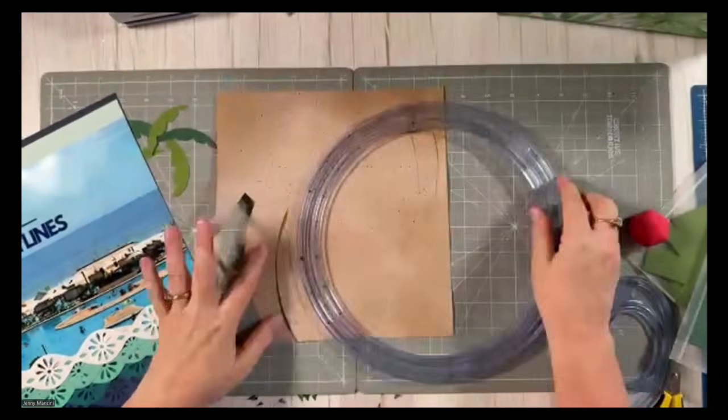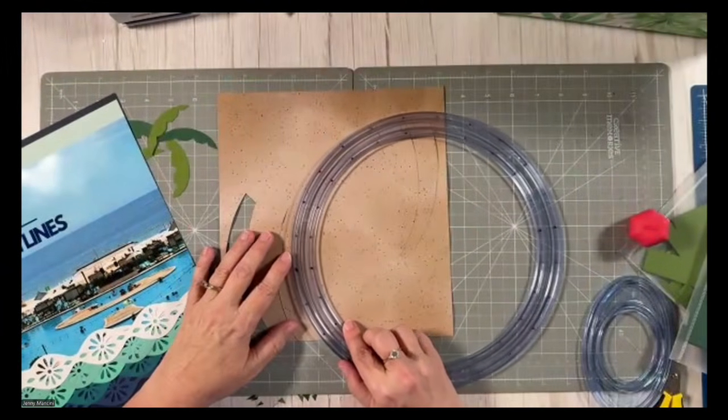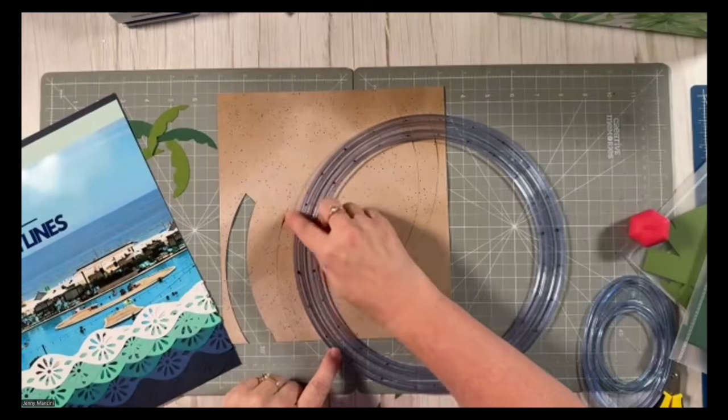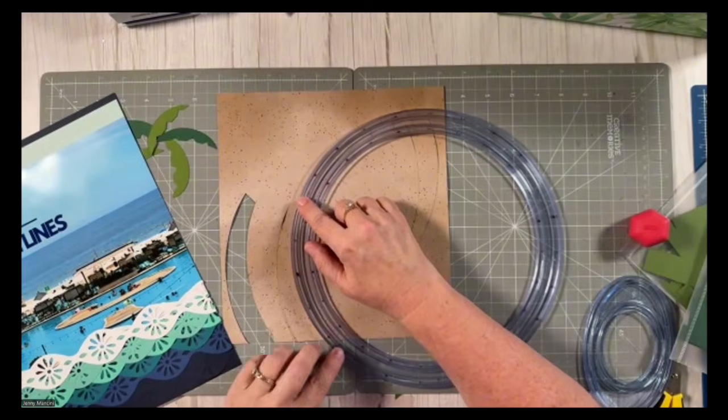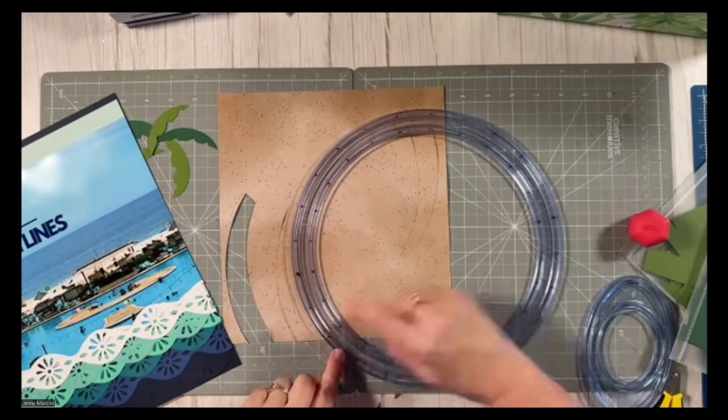So when you put it on your cutting mat and you're putting the circle on here, I'm going to cut on the outside again because I want the same angle this time, but I want it to go thinner at the top than it is at the bottom.